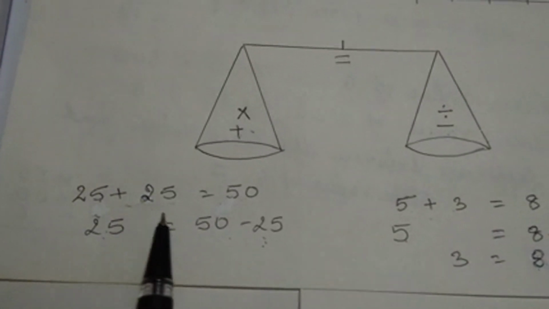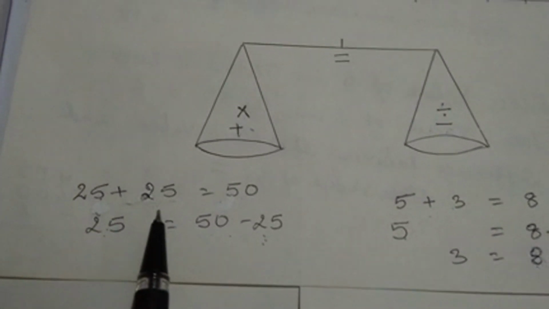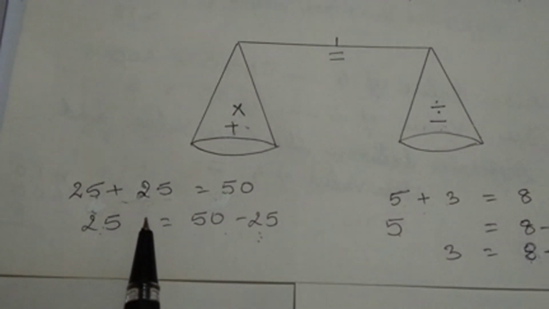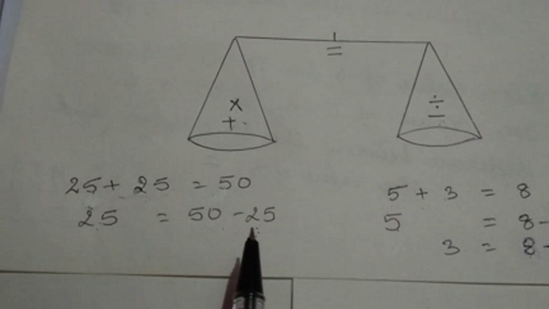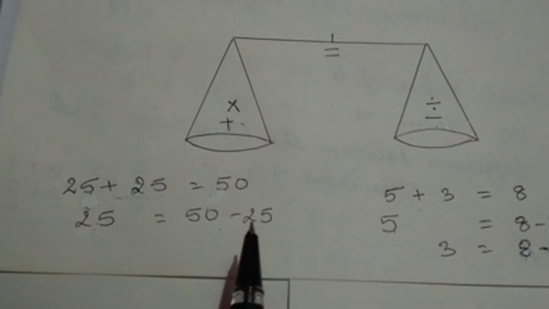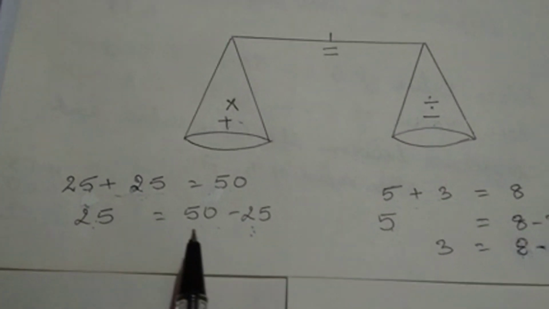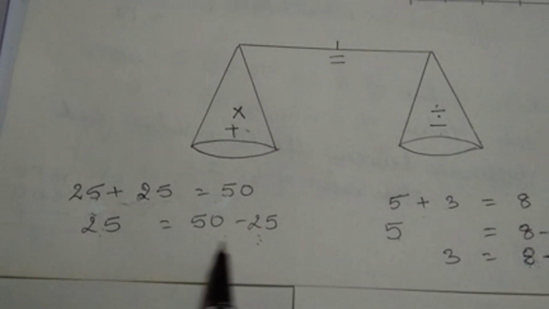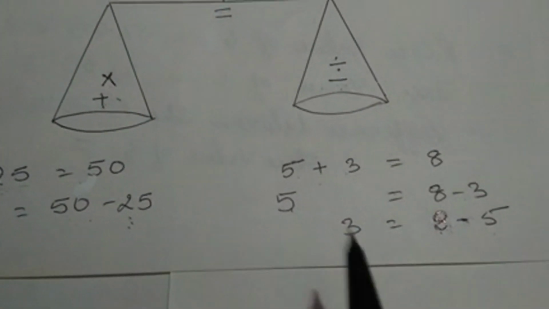This plus 25, only this plus 25 I have taken to the other side. After putting this plus 25 to this side, this has become minus. And you can see that 50 minus 25, you can subtract with me, will become 25. It means this process is correct. Now in a simple sum, I am going to show you.